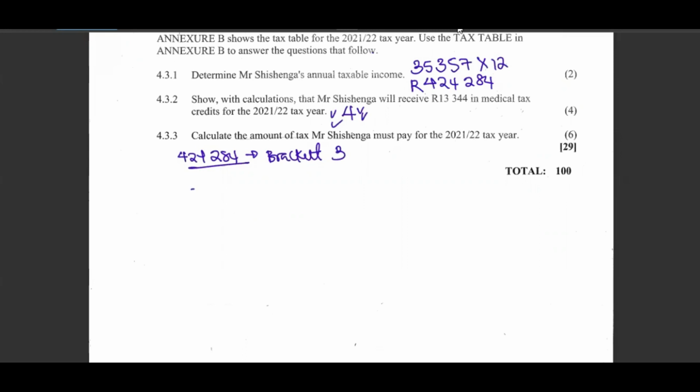So you write down this. Bracket number 3. We write down the number, which is 70,332 plus, open brackets, we take this inside the brackets, minus the value which is already in the bracket, which is 337,800. Simplify this, put it in your calculator the way it is.